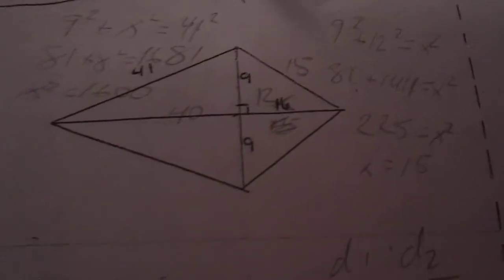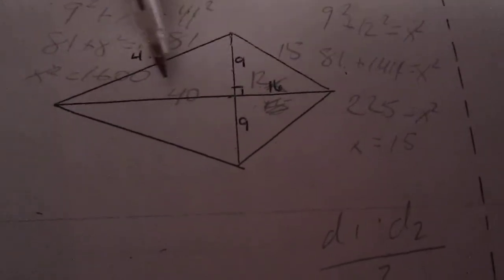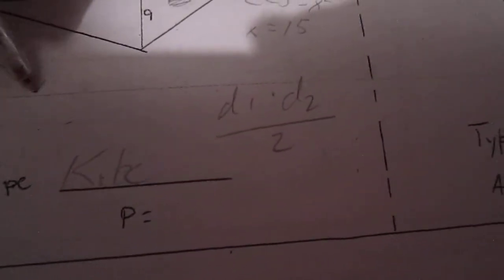So anyway, kite: diagonal 1 times diagonal 2 divided by 2. Again, sorry for this. This is 12, not 16. But 12 plus 40 is 52, times 18 divided by 2 will be our answer. So 8 times 2 is 16. 8 times 5 is 40 plus 1 is 41. This is going to be 52.